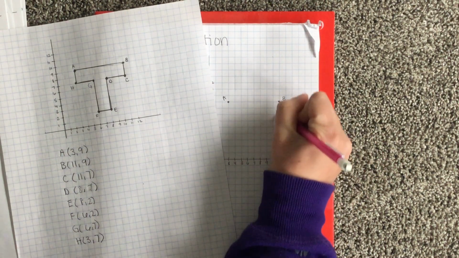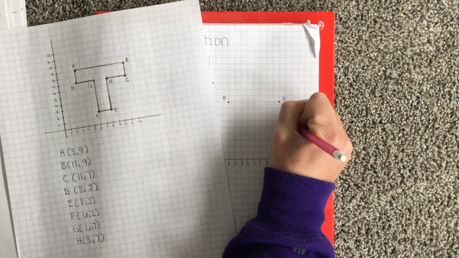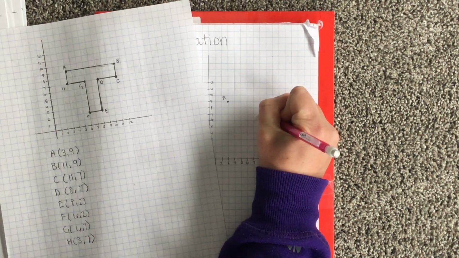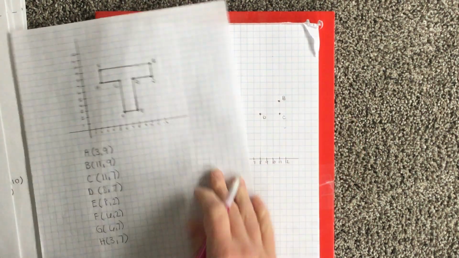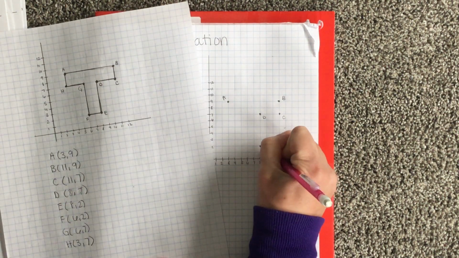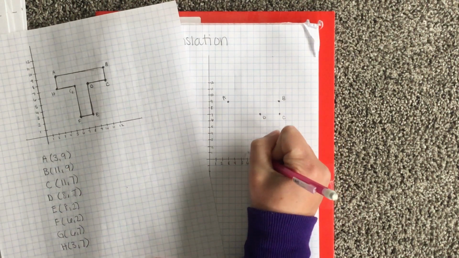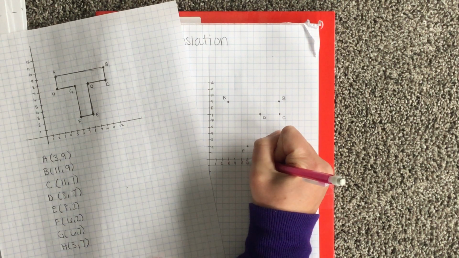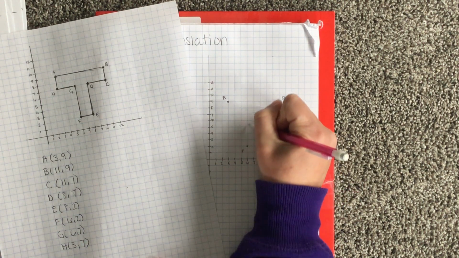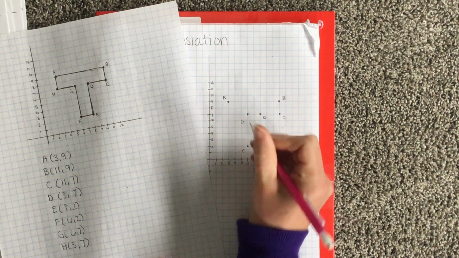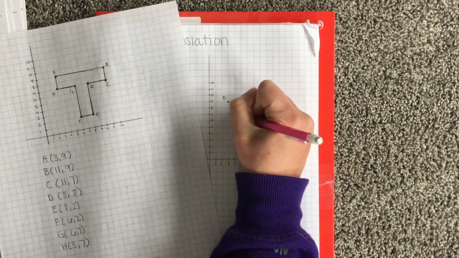C is 11, 7. D is 8, 7. E is 8, 2. F is 6, 2. Notice I'm using a pencil right now. G is 6, 7. And H is 3, 7.